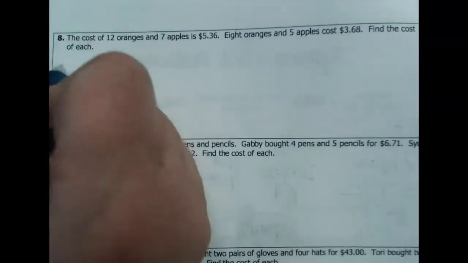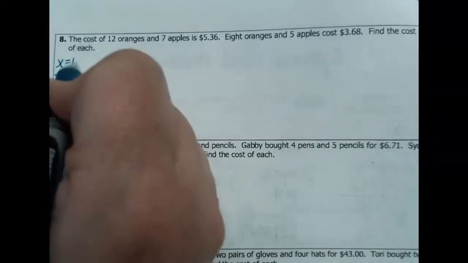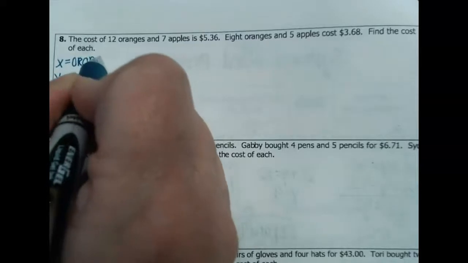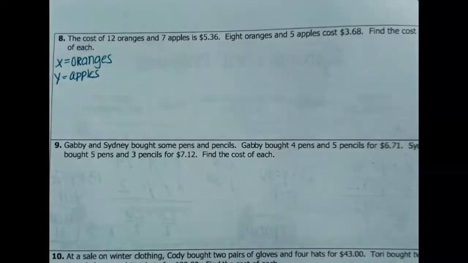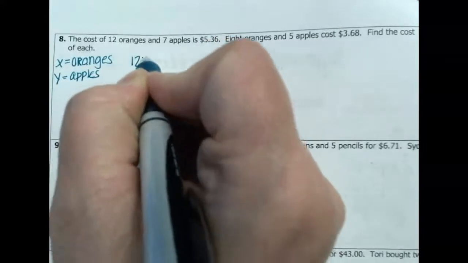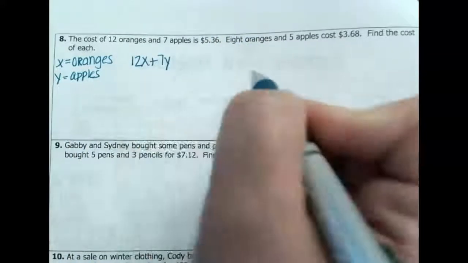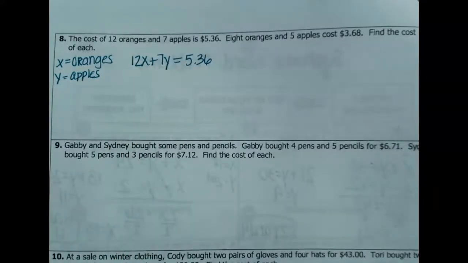Okay, so the things that we're talking about, so we can define our variables. We have oranges and apples. So I'm going to say x is oranges and y is apples. So we got a sentence here. The cost of 12 oranges and 7 apples is $5.36. So 12 oranges plus 7 apples equals $5.36. All right, pause the video, see if you can write the second equation, and come back when you're done.